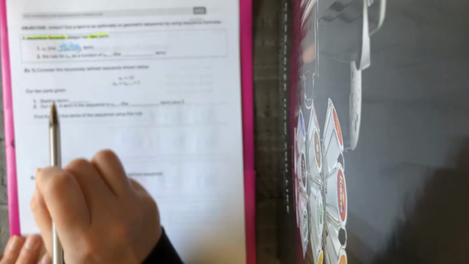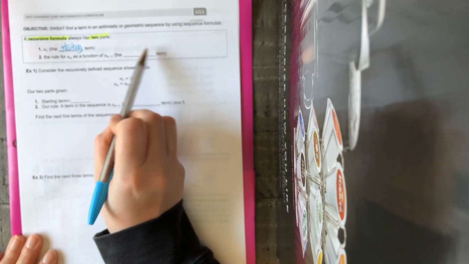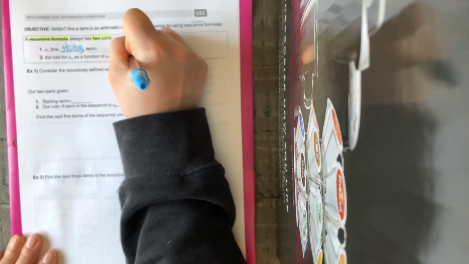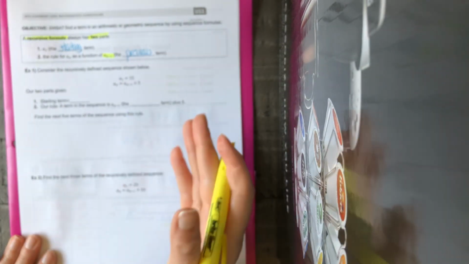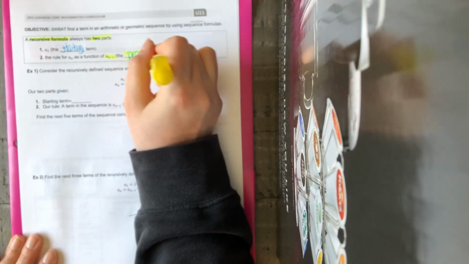And then the other important part is the previous term. And again, I know that my previous term is that n minus 1, what comes before. So the previous term is that n minus 1.